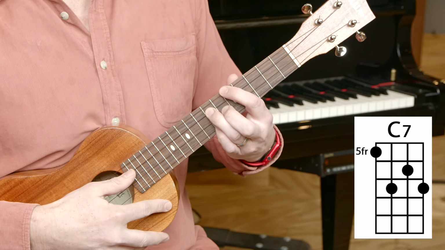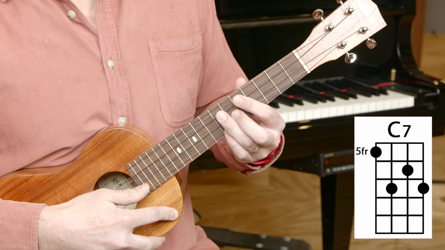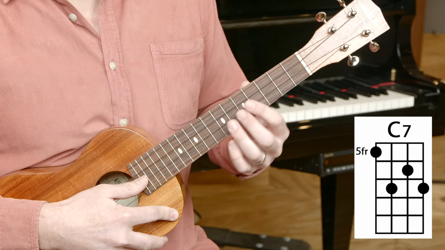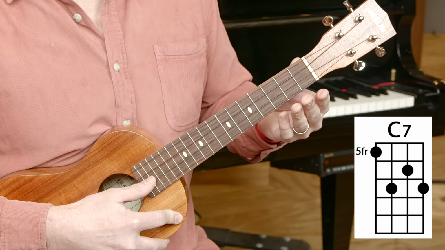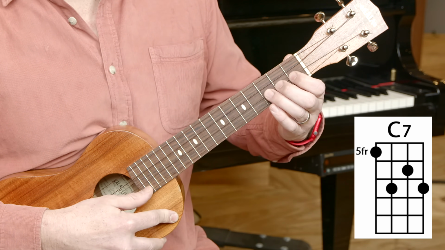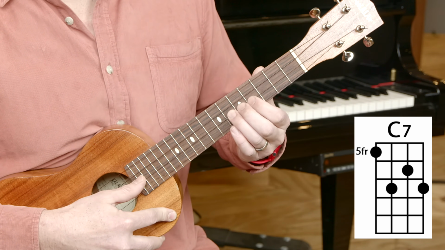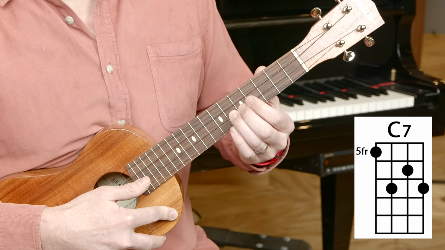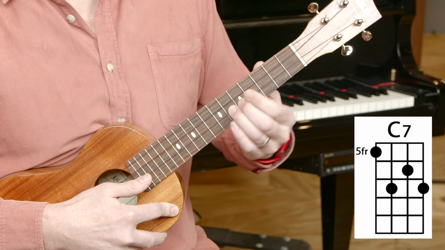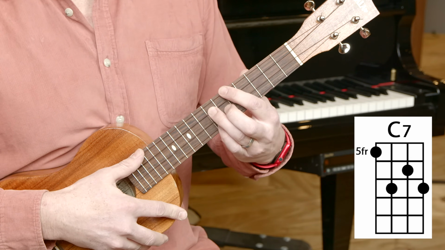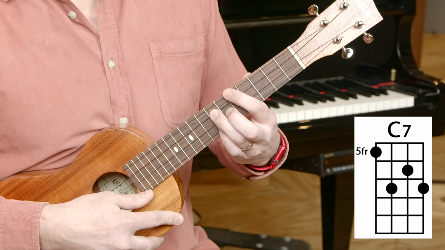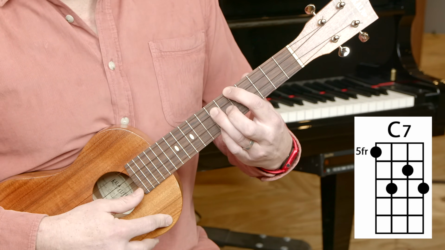So we have root, 5th, and then down here on the E string, if we count up to the 6th fret, we have E, F, G, A, B flat. We know the B flat is our flat 7 of the C7 chord, and then we know we only have one more note to worry about, and that's the 7th fret of the A string.